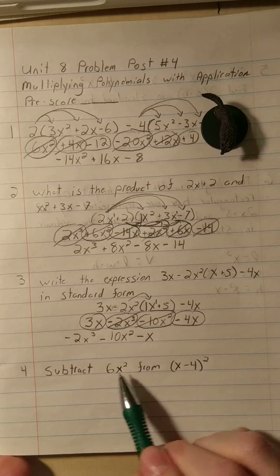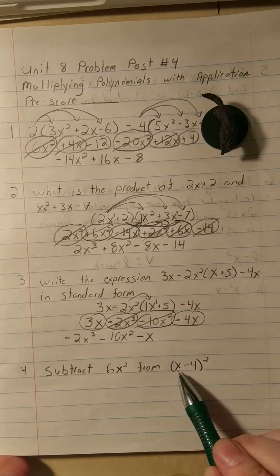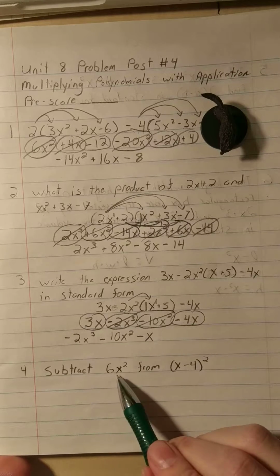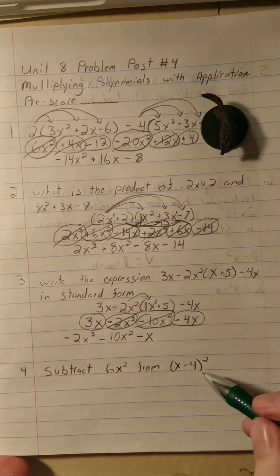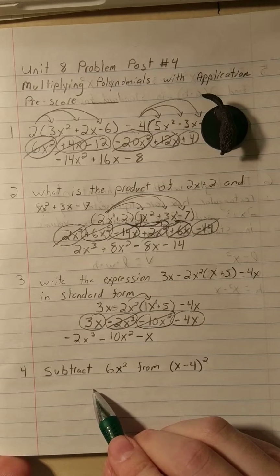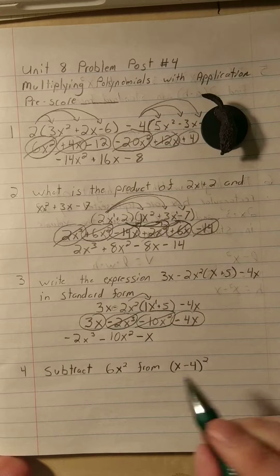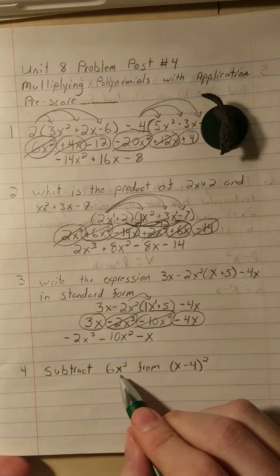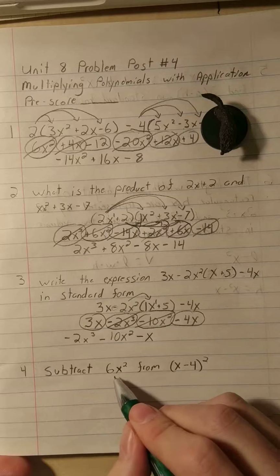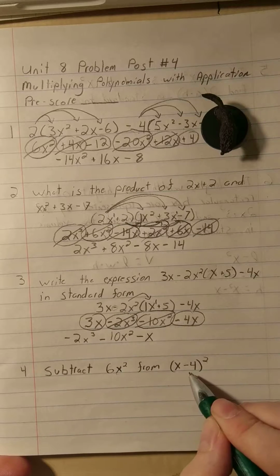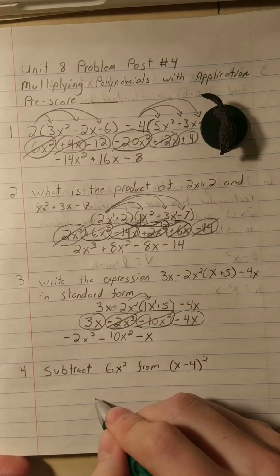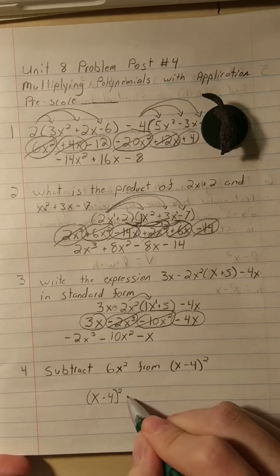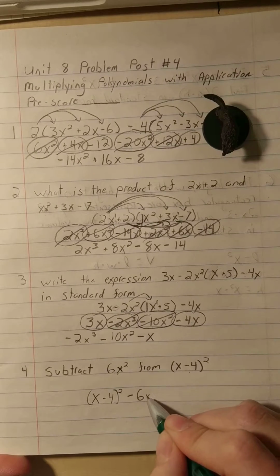In number 4, we need to subtract 6x squared from x minus 4 quantity squared. When we are subtracting one quantity from another, it's important to just take a moment and think about which one should come first and which one should come second. In this case, whatever I'm subtracting comes second. So it says I'm subtracting this 6x squared from the x minus 4 squared. So I have x minus 4 squared, and I'm going to subtract the 6x squared from it.